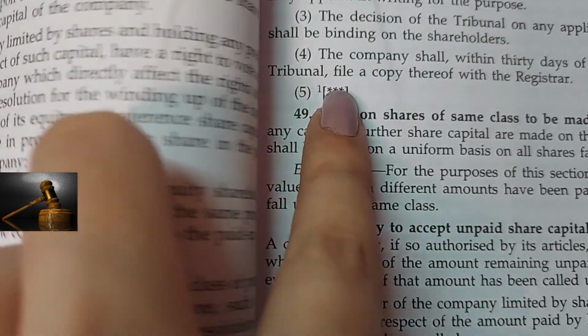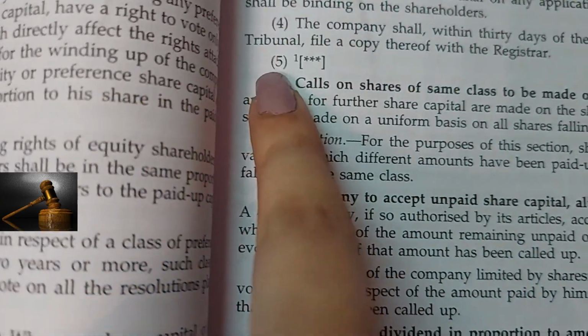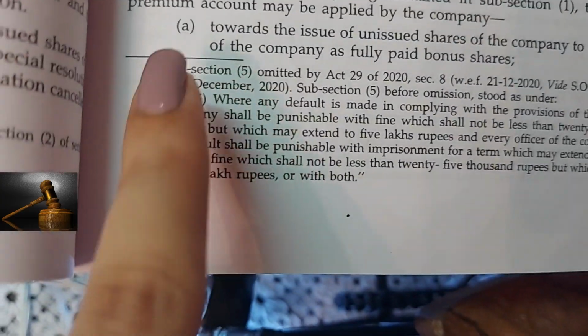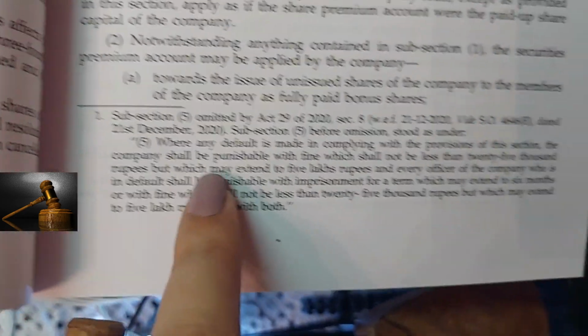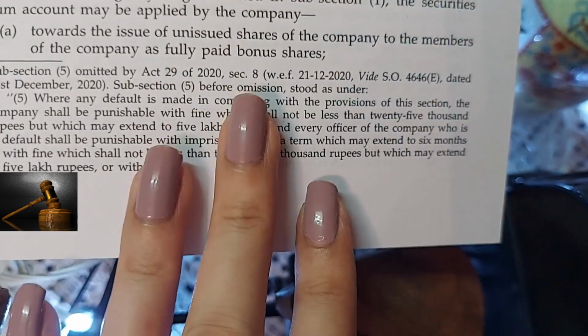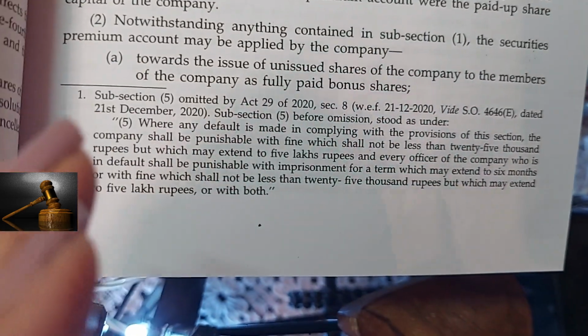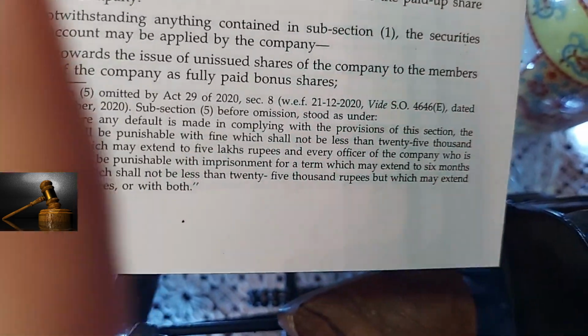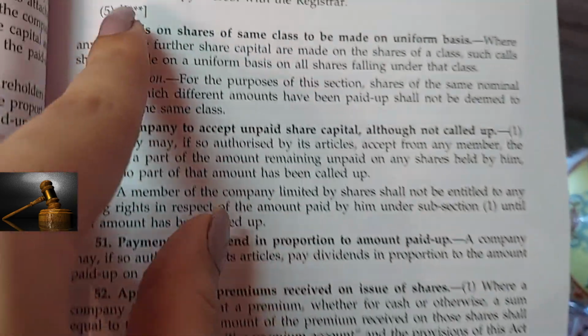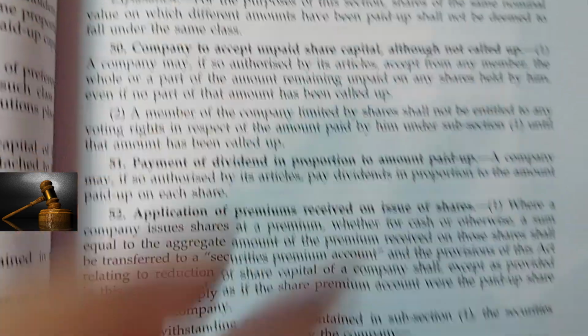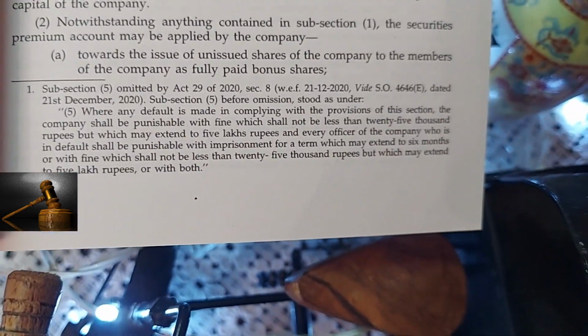That means this number is now omitted. If you go down and find it, here you'll find they are telling you this is omitted, and they will tell you what was the earlier section or the earlier clause. That is also written, so you can see what was earlier and now what has changed or what is omitted. So this is something very, very good and very, very important.